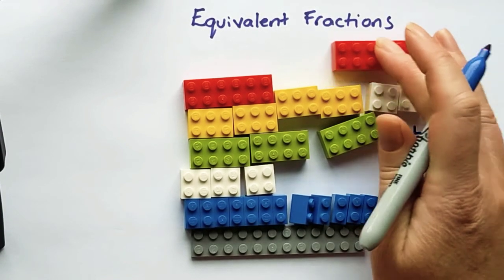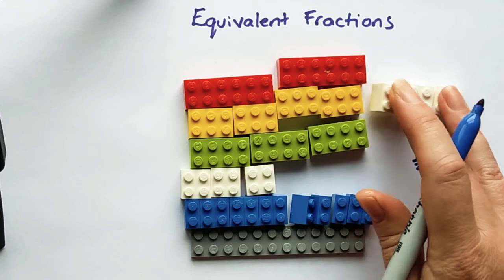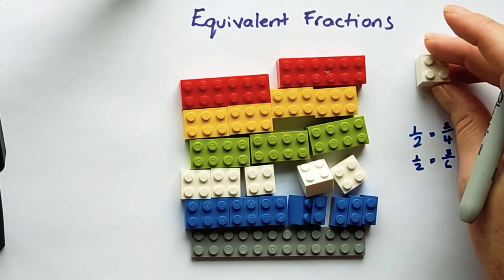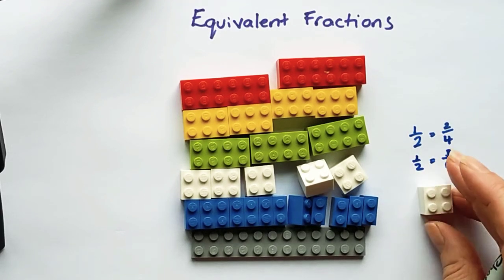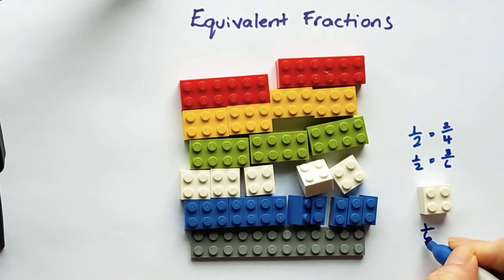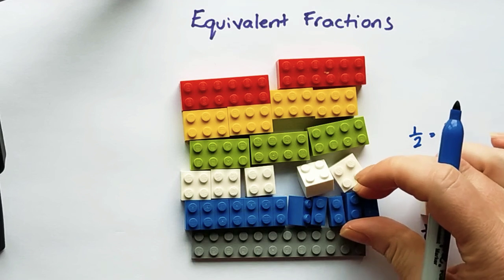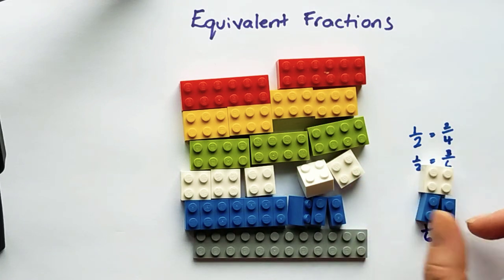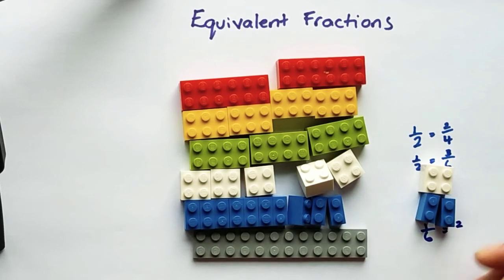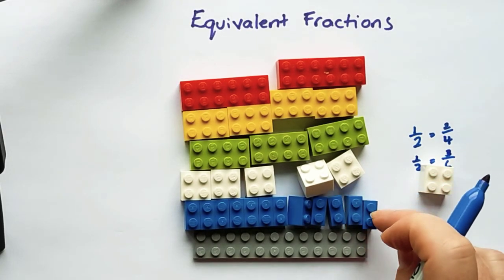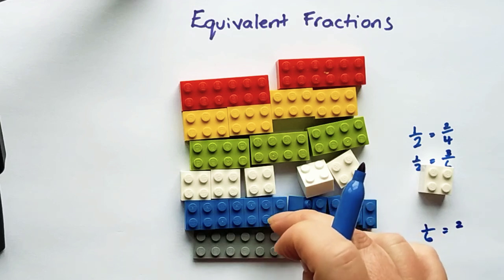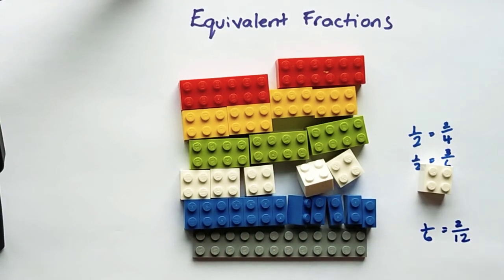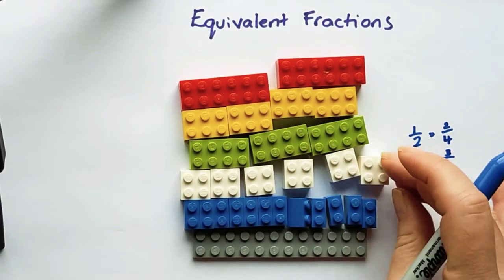So that's interesting. If we have a bit of a look at what other equivalent fractions we can make, we could use one of these. We said these were our 1/6. So if we've got 1/6, we get these little ones. And there's 2 of them. So 1/6 equals 2. And we said these ones were the 1, 2, 3, 4, 5, 6, 7, 8, 9, 10, 11, 12, twelfths. So 1/6 is the same as 2 twelfths.